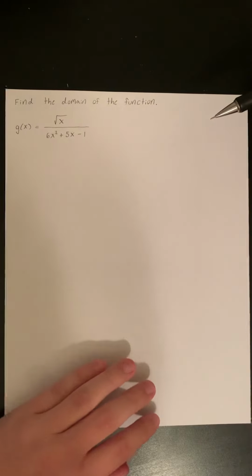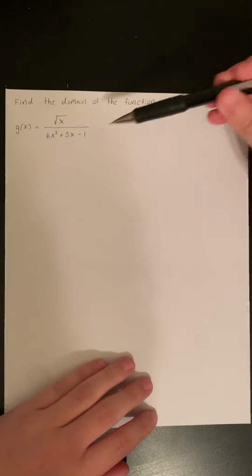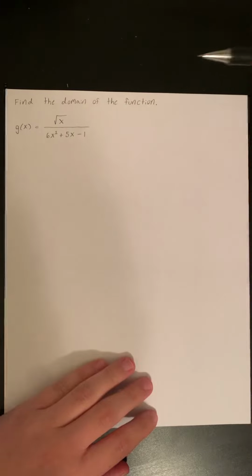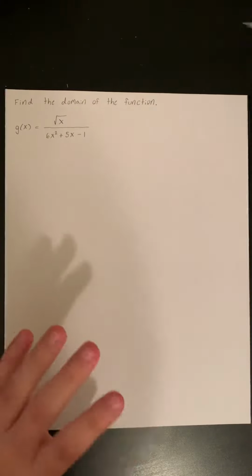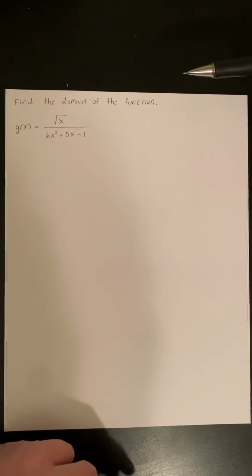So something that we know about fractions is that we cannot have a zero value in the denominator. It's just not allowed for math. Don't ask why. It's a very lengthy response, I think.